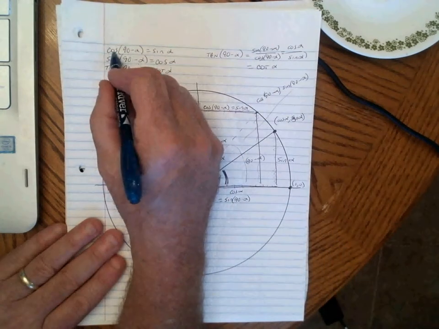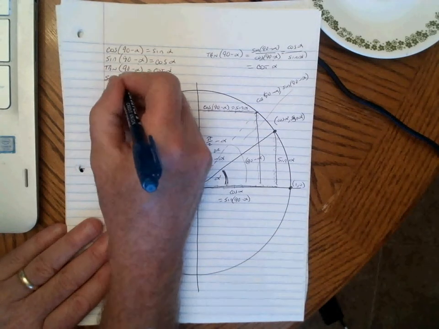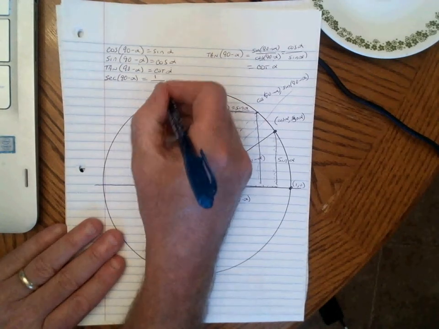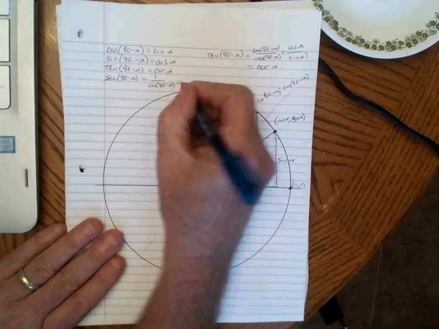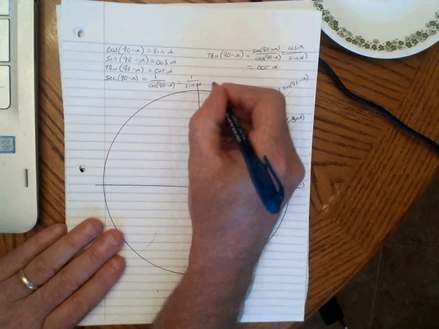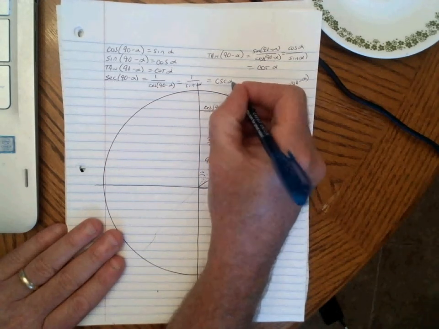So now we can say the secant of 90 minus alpha is equal to 1 over the cosine of 90 minus alpha, and that's equal to 1 over sine alpha, so that's equal to the cosecant of alpha.